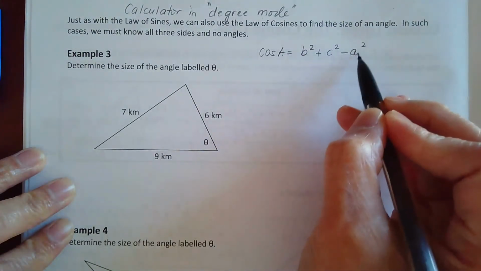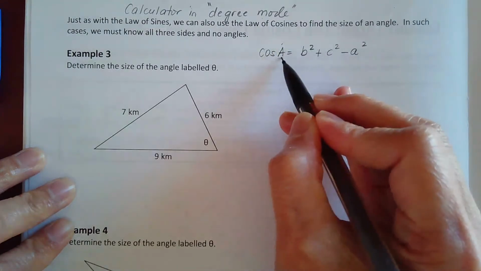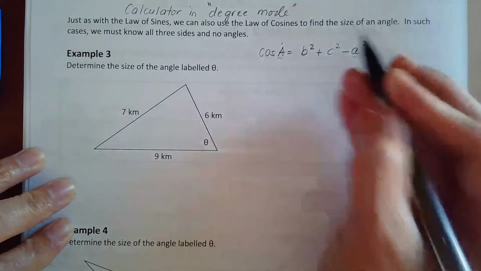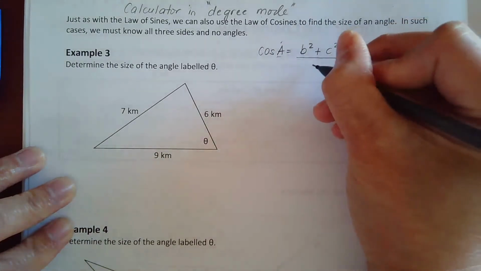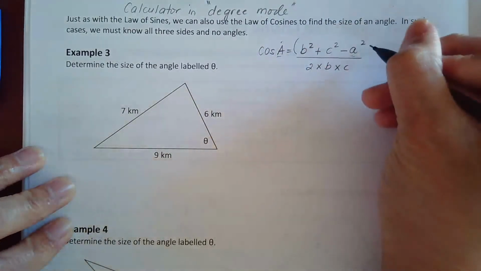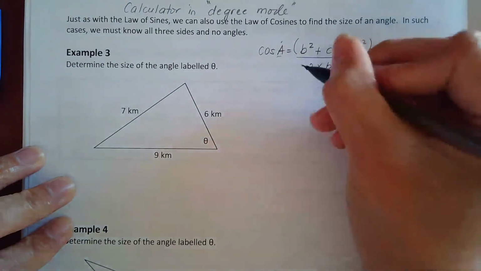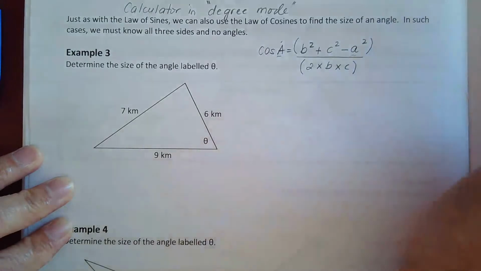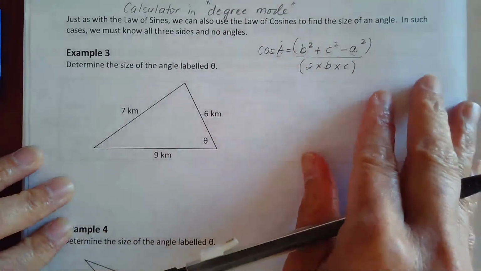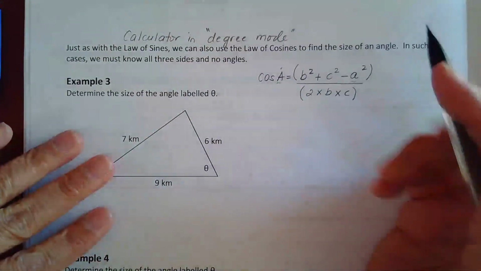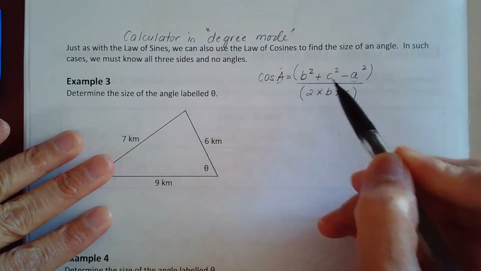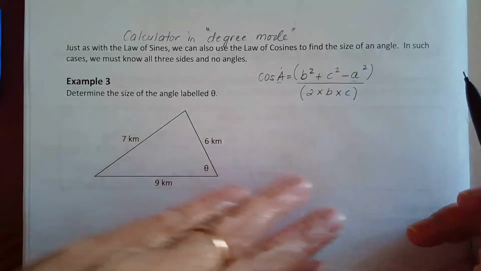Remember I said that this angle corresponds to that side A, and then we always minus the A there, divided by 2 times B times C. I'm going to put the brackets on the top, the numerator, to group that, and brackets in the denominator to group that.